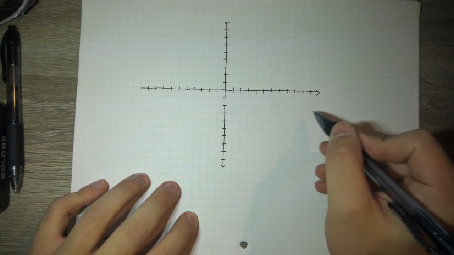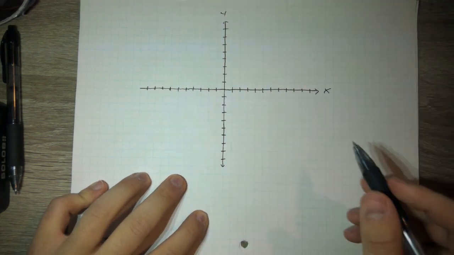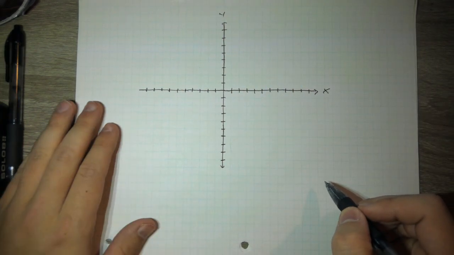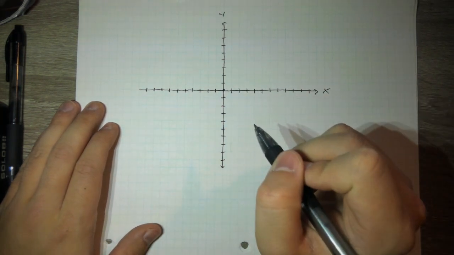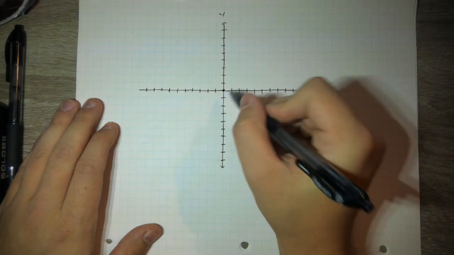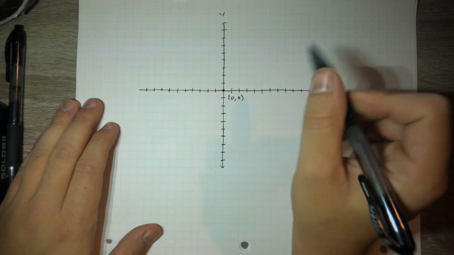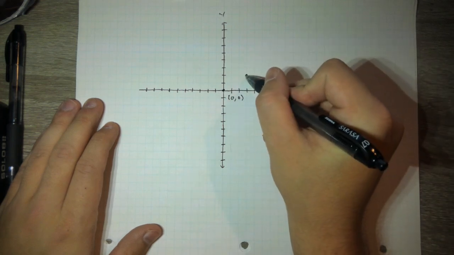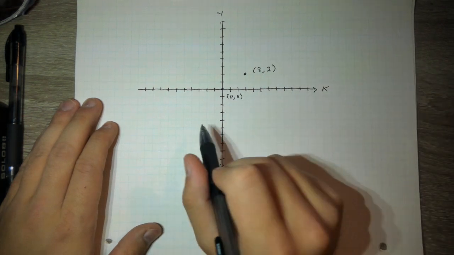So here I've got an XY coordinate system with an x-axis and a y-axis, and we can define 2 points, any 2 points on the graph. So we can start with, say, 0, 0, the origin, and go to some point like this, say 3, 2.